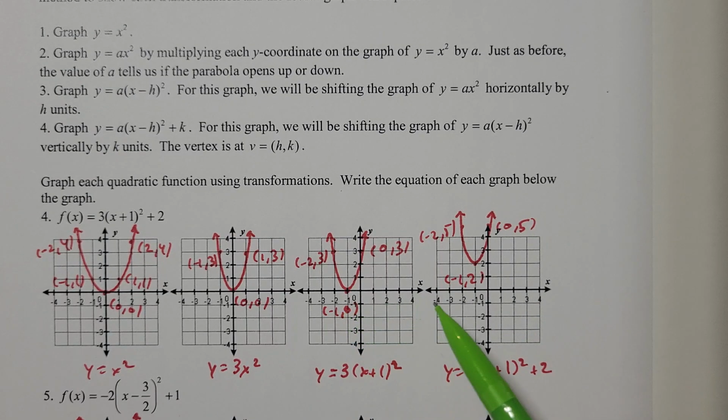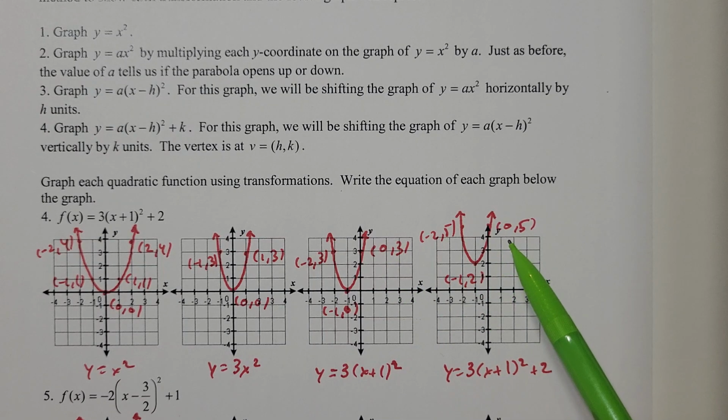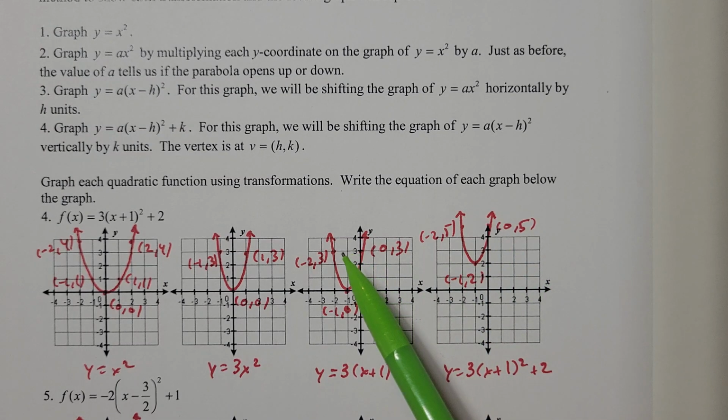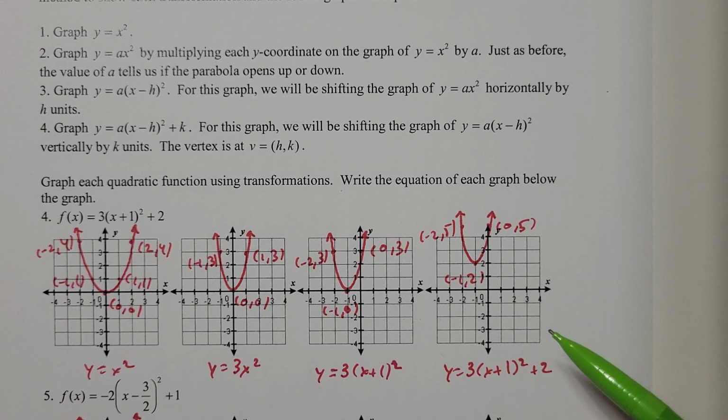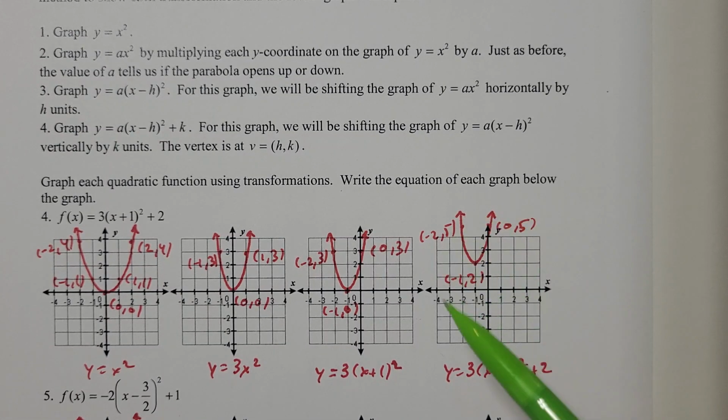(Negative 1, 0) is going to be at (negative 1, 2). (0, 3) would be at (0, 5). And (negative 2, 3) would be at (negative 2, 5). And then I draw the parabola, and that's my answer. That's the graph of this curve here.